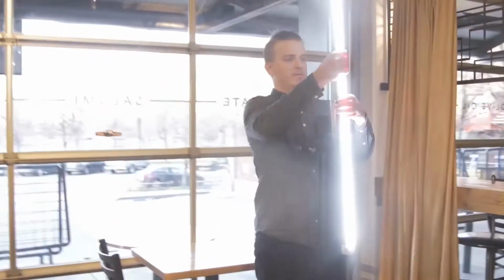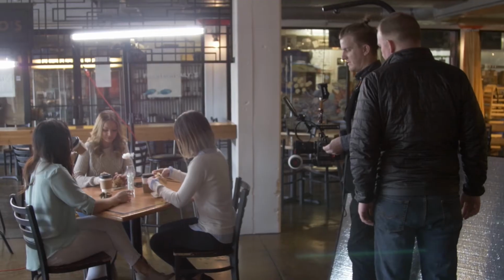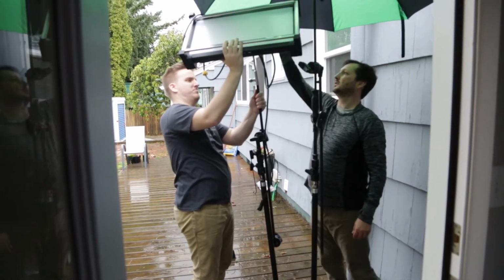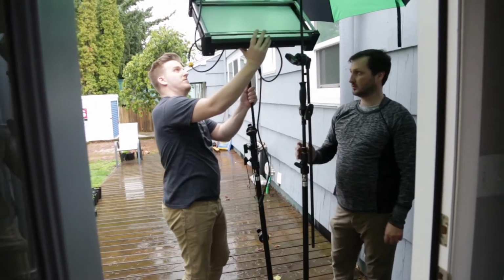LEDs have become very popular over the last few years because they're lightweight, they don't get hot, and they don't use a lot of electricity. This makes them really versatile and easy to use on set, which is why even big productions are starting to switch to LEDs for a lot of their work.